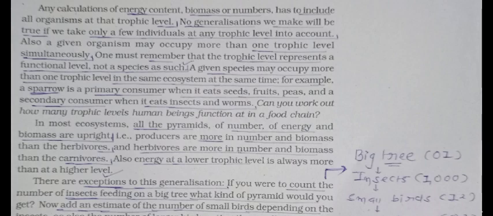No generalization we make will be true if we take only a few individuals at any trophic level into account. Also, a given organism may occupy more than one trophic level simultaneously. One must remember that the trophic level represents a functional level, not a species level.